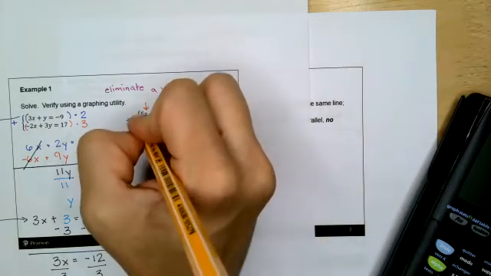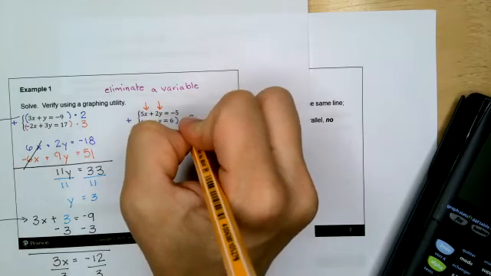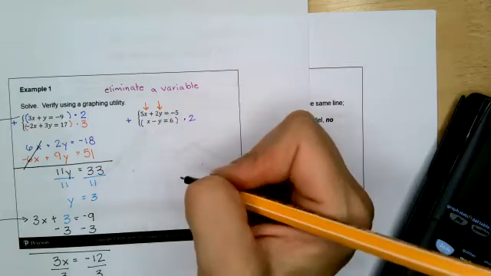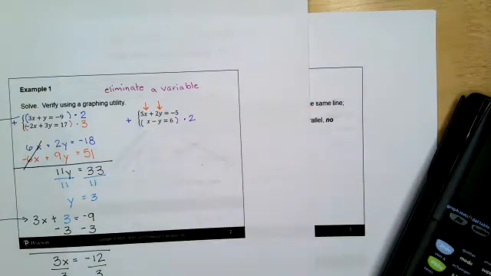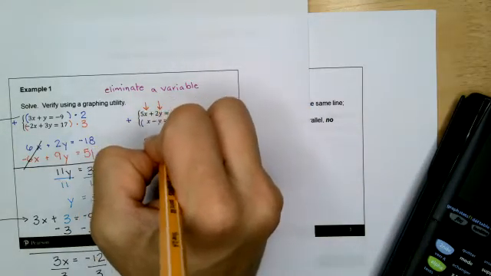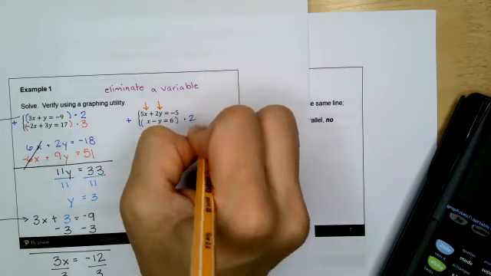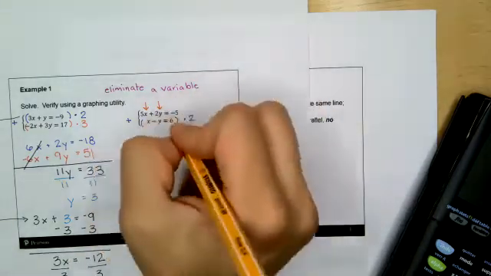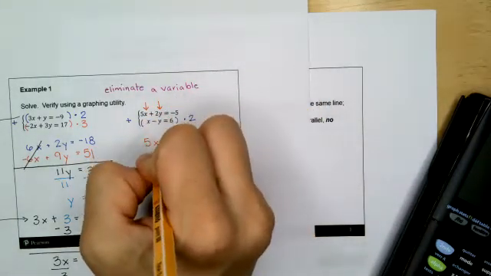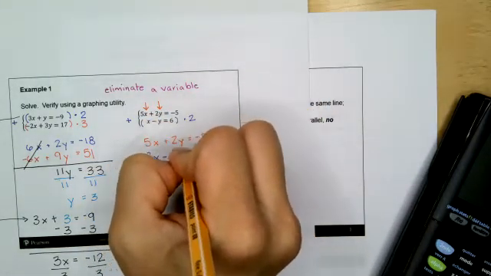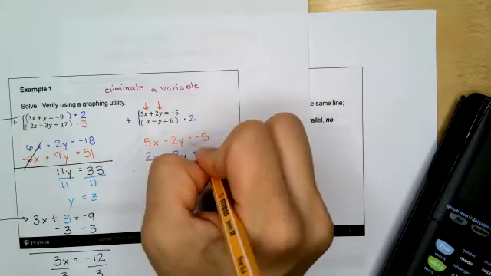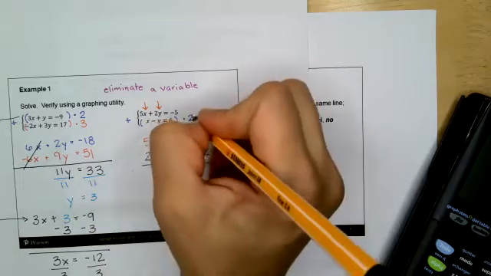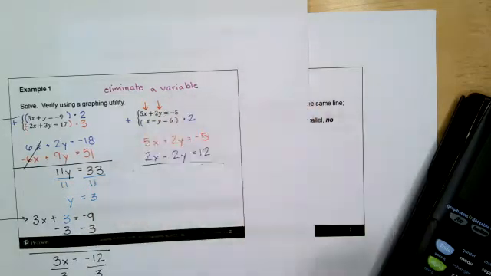Then I only have to multiply this by 2, right? If I distribute that 2, then I'll have a positive 2y on top, -2y on the bottom. So I'm going to start by rewriting this guy: 5x plus 2y equals -5, because I don't need to do anything to it. And then here, 2 times x is 2x, 2 times y is -2y, 2 times 6 is 12. So I distributed that 2 to the x, the -y, and the 6.